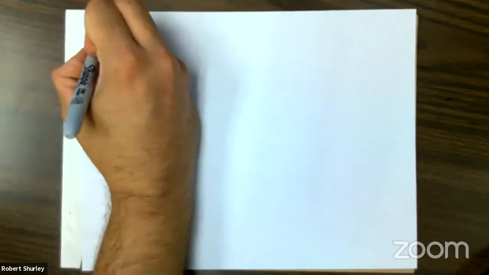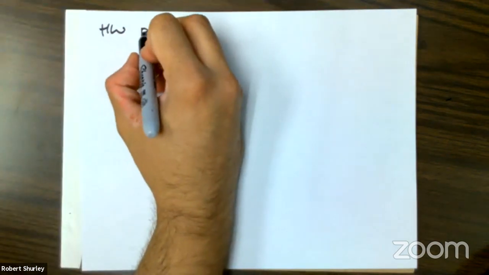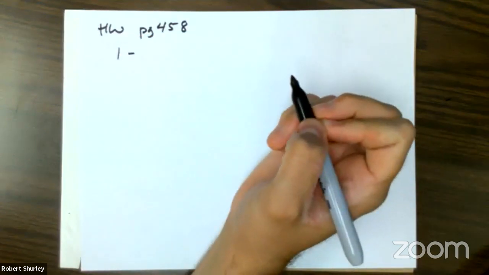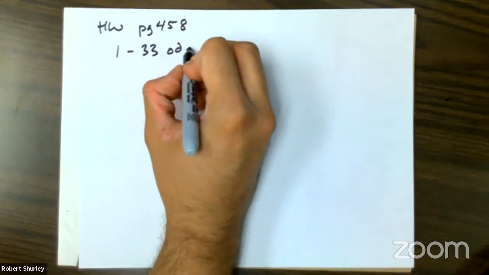Any questions about anything? Hold on. So for homework, this is on page 458, 1 through 33 odd. Okay. Page 458, 1 through 33 odd.